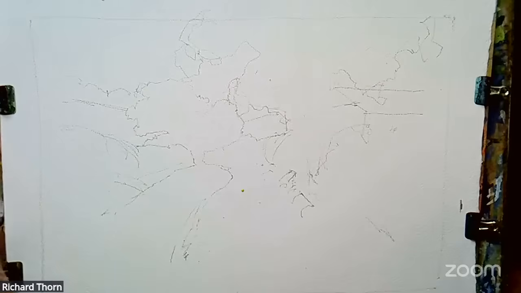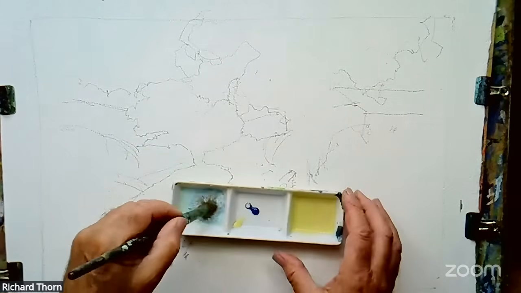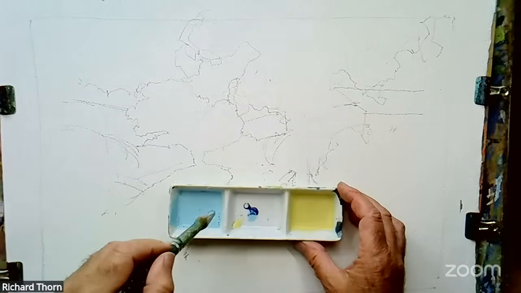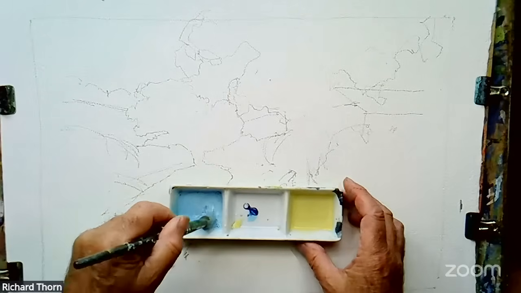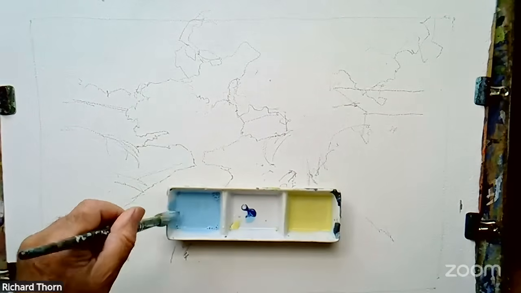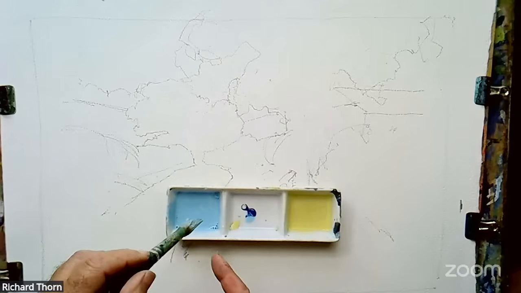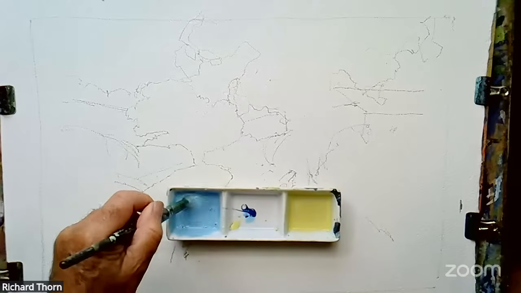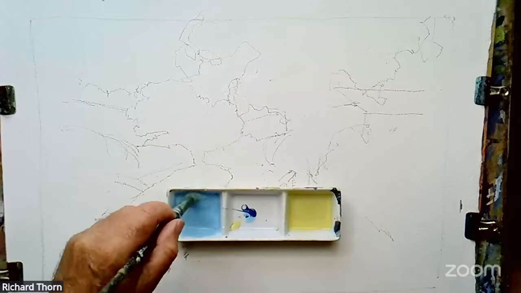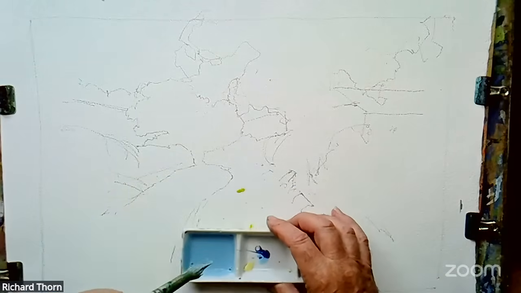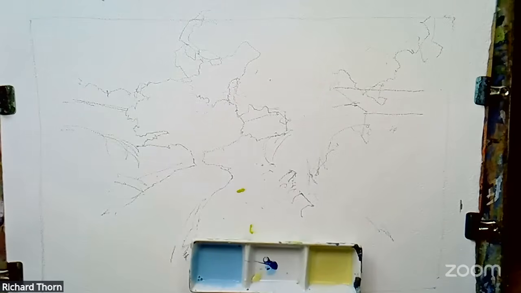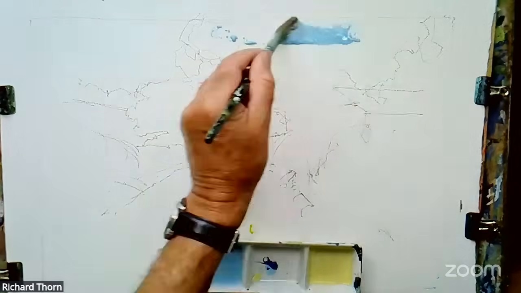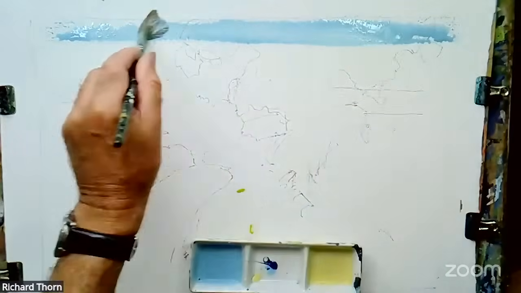Well, I've got all those colours. I'll just mix up my sky colour. That's my slight bit of blue, and it's a kind of greeny blue. It's a nice, warm, summery blue. So there's the colour for that, and start painting.